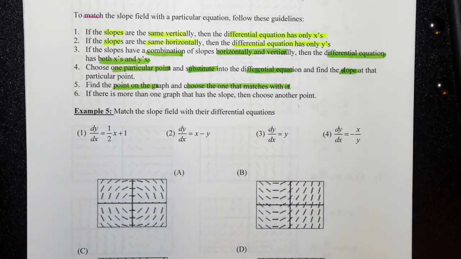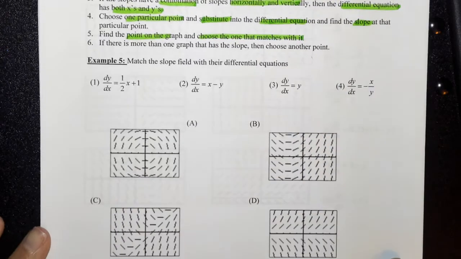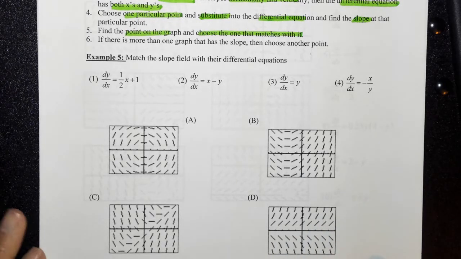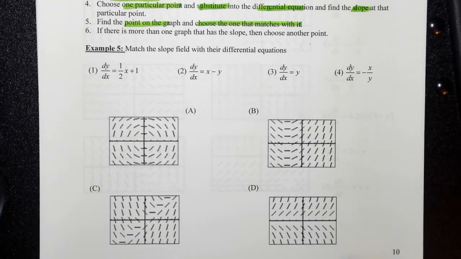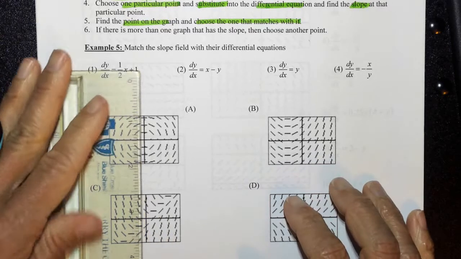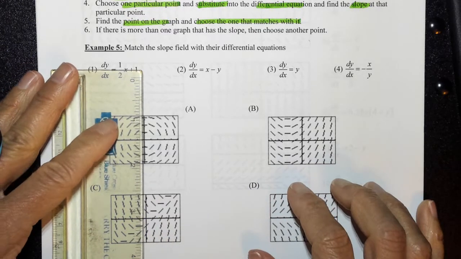Okay? So I'm going to go through these 4 and talk about which one's going to be which. First of all, I'm going to look at these and see if I have horizontal and vertical slopes that are the same. So, excuse me, if I go vertically, I'm looking to see if I have the same x's.